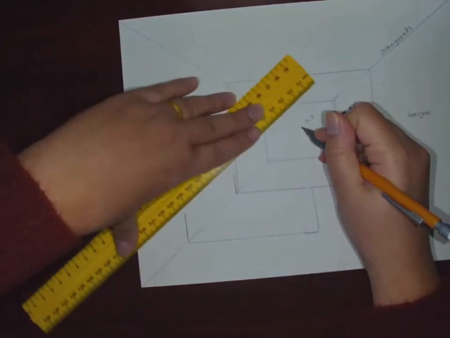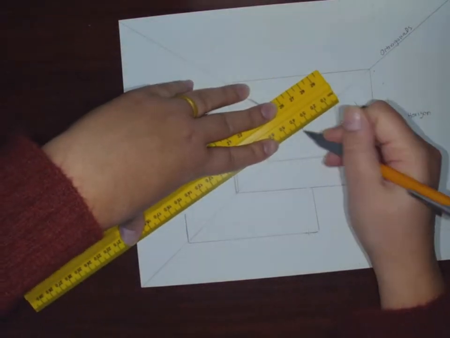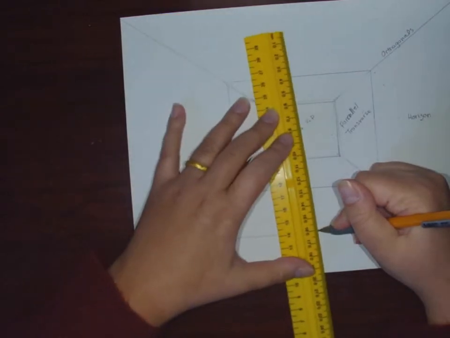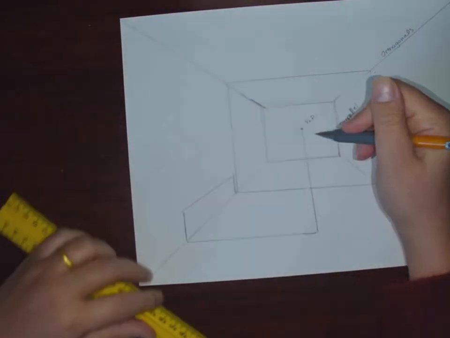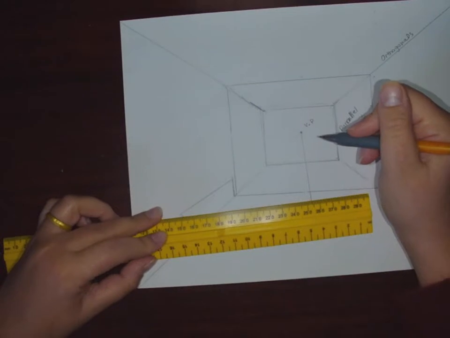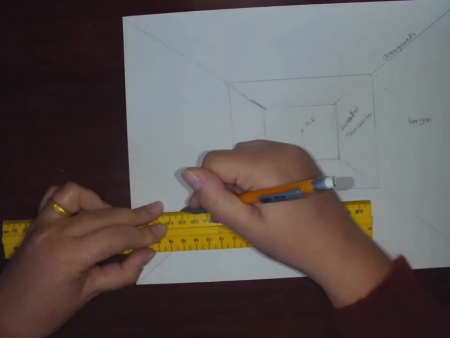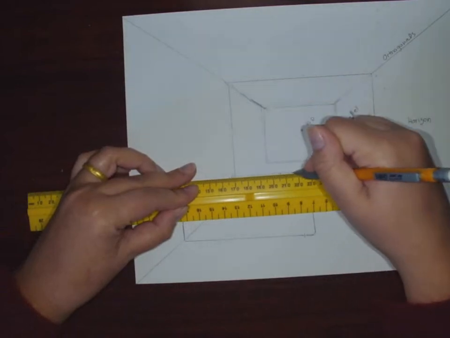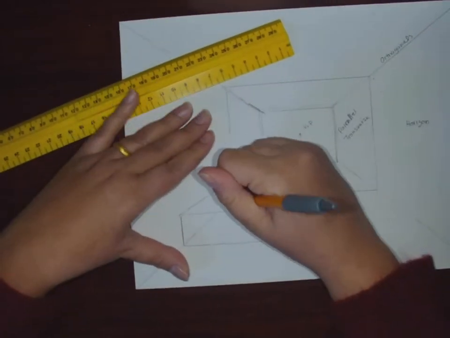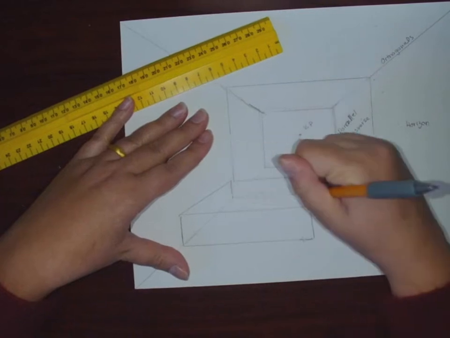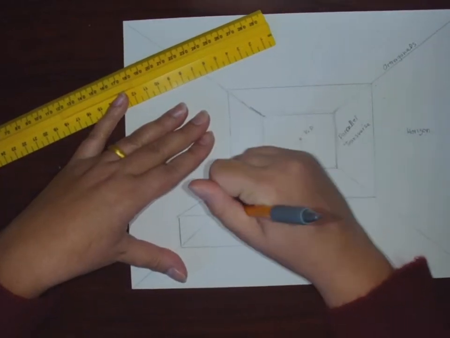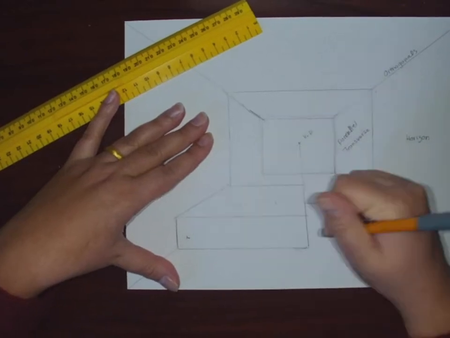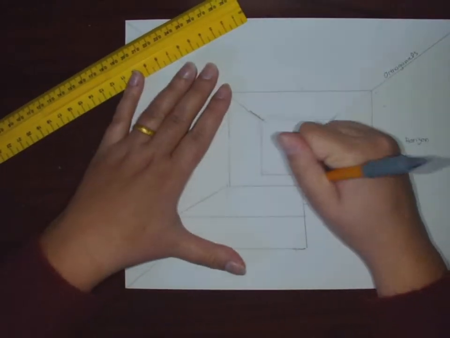Okay, so remember, everything goes back. You do the same thing here. Then this goes to this line. This goes here. Okay, now we have the shape of our bed. If you look, I'm erasing all this out because this is the top of the bed. You wouldn't see underneath it. Same thing here. This is the side. And then I can erase these lines.